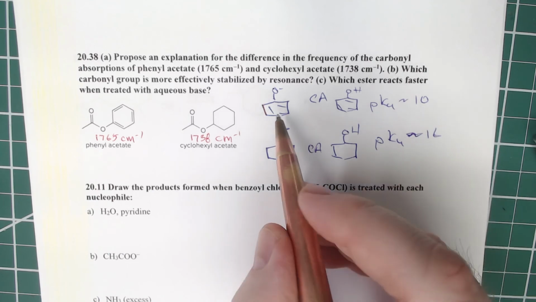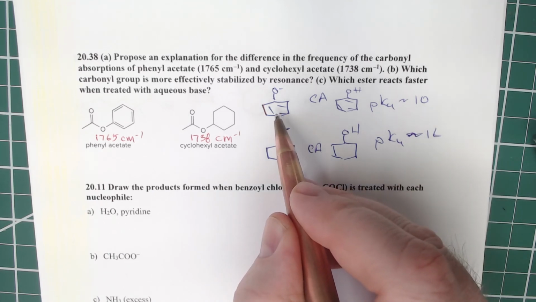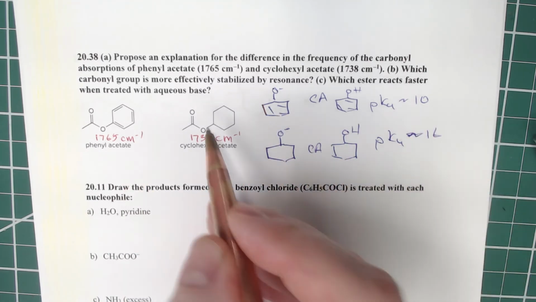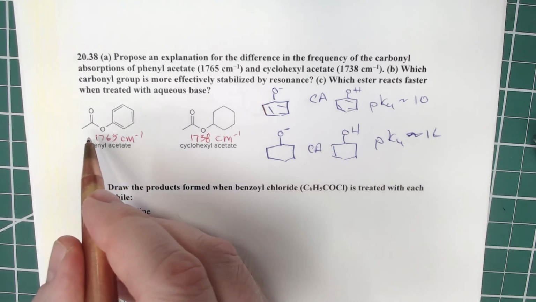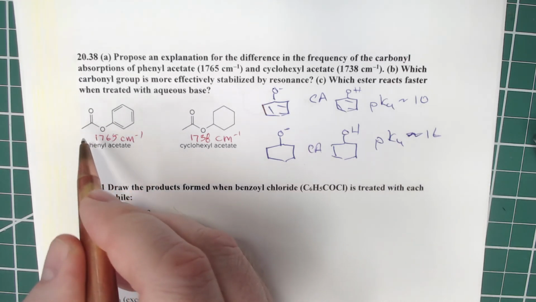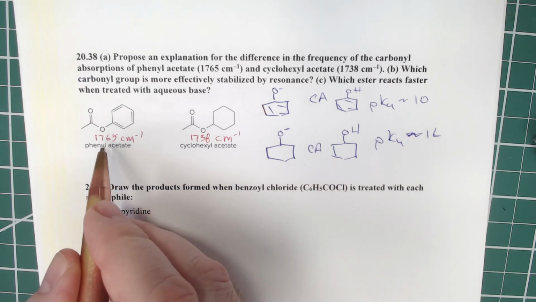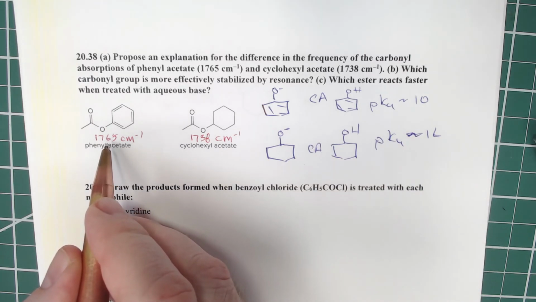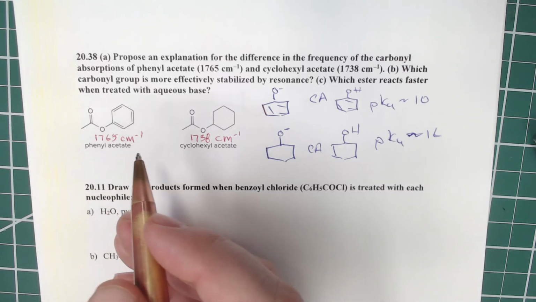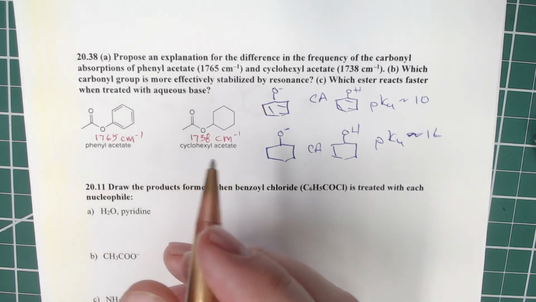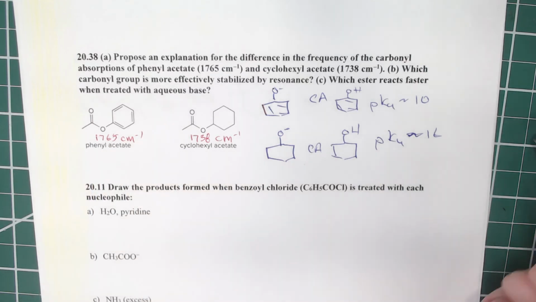So this one is a pretty good leaving group, and therefore, since it's a pretty good leaving group, it does not donate as much electron density to the carbonyl, which makes this have a higher frequency. This one is more in line with what we might see with an acid anhydride, or at least one of the peaks in an acid anhydride.